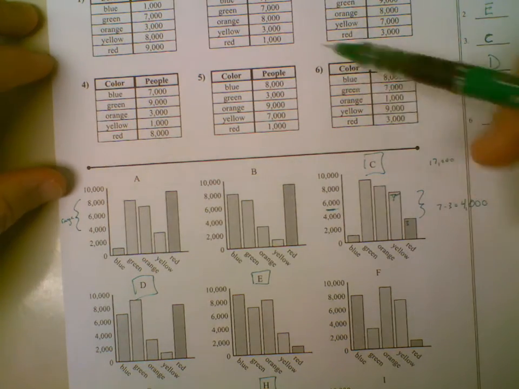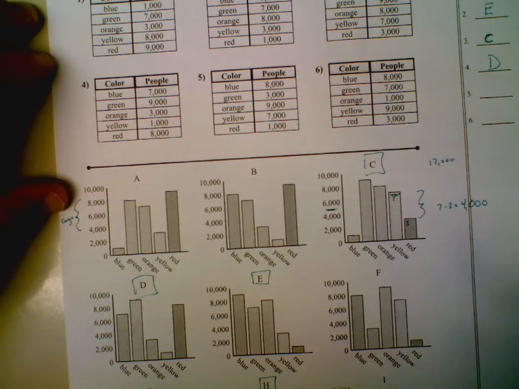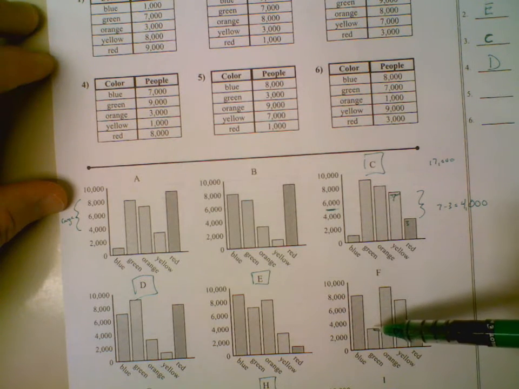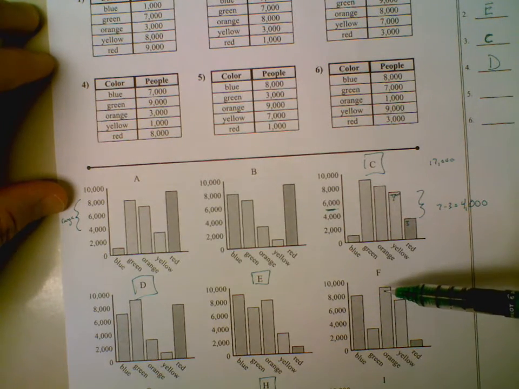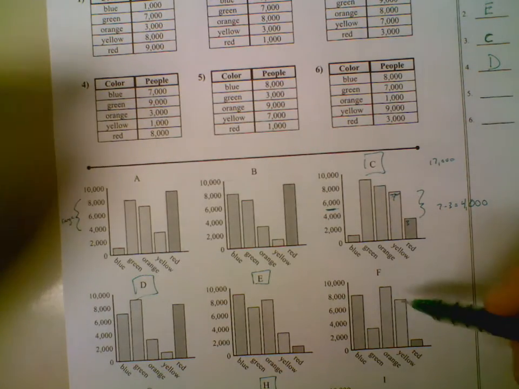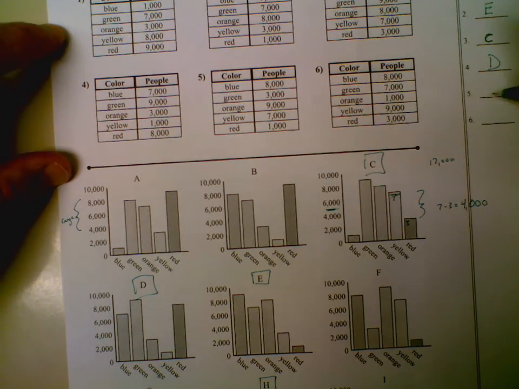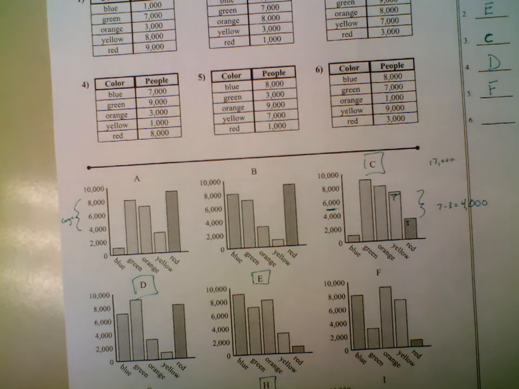What about 5? 8, 3, 9. Okay, let's see. 8,000, 3,000, slightly up to 9,000. Yeah, I feel good about this one. Well, let's check them all. Definitely check them all. 7,000 in the yellow, 1,000 in the red. Yeah. Awesome. Okay, number 6.